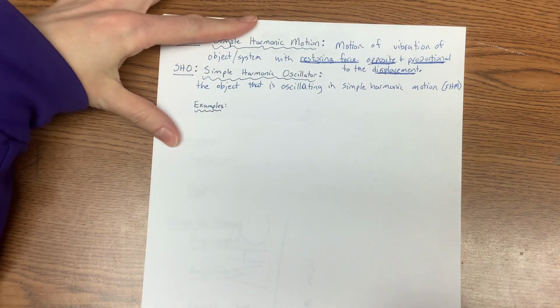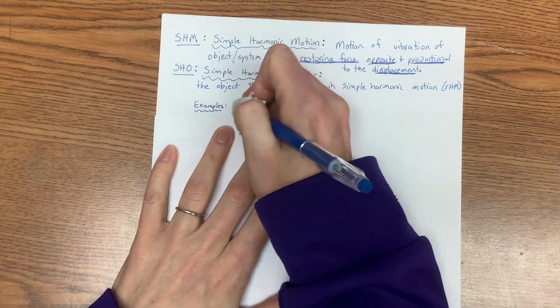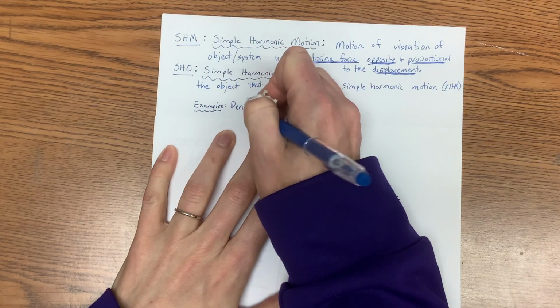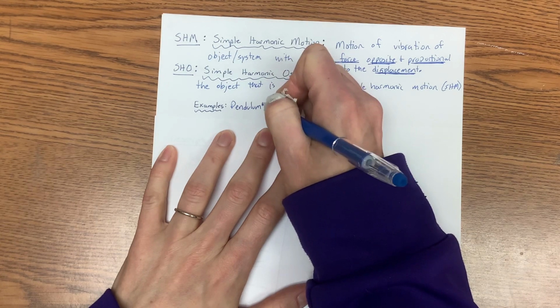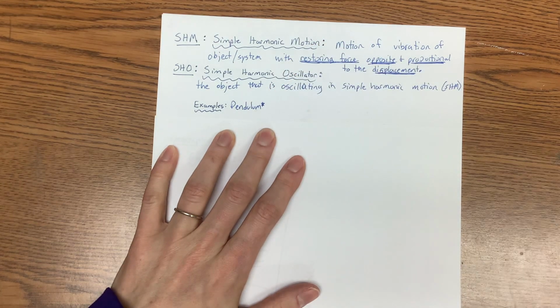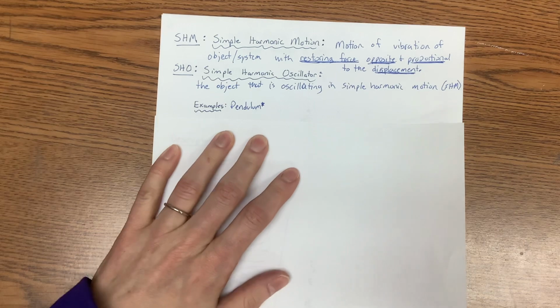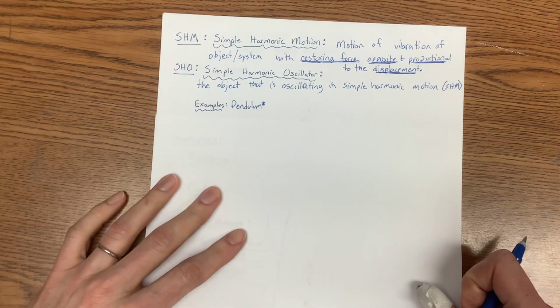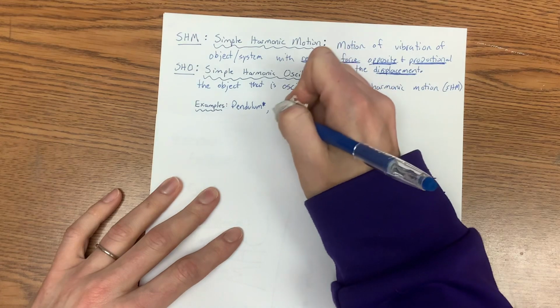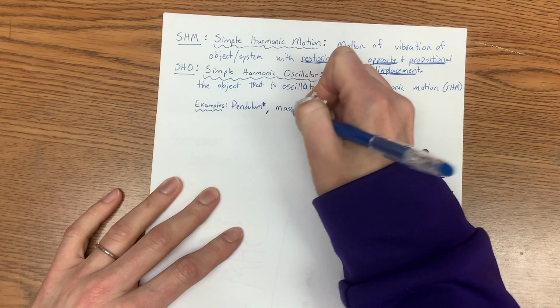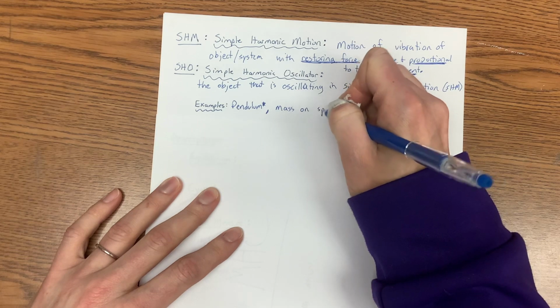Let's think of some examples. The example that we used in class is a pendulum. I'm going to put a little star by that because we'll talk later in lesson 2 about special circumstances: pendulums are only simple harmonic oscillators in certain circumstances. If certain things are the case, a pendulum is not a simple harmonic oscillator, and we'll talk about why then. Another example that I showed you in class the other day was a mass on a spring.